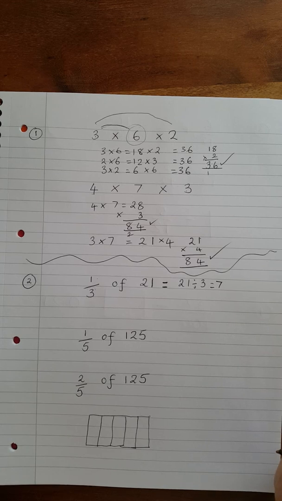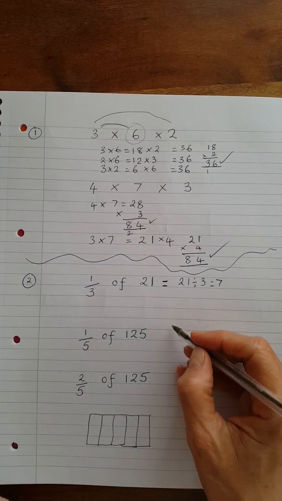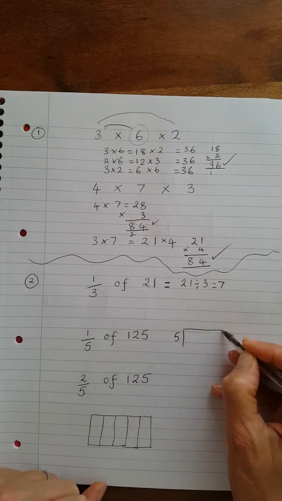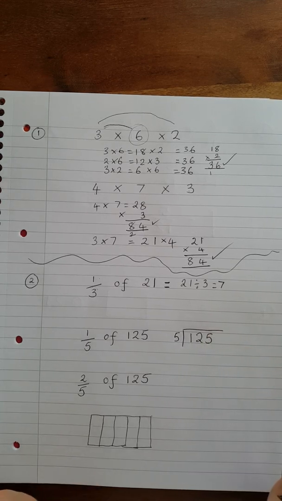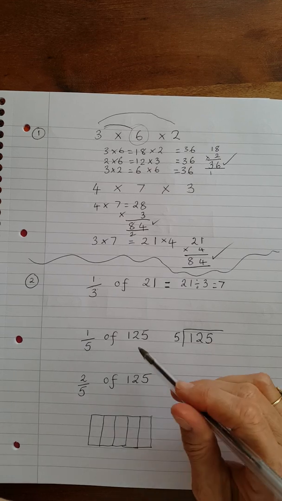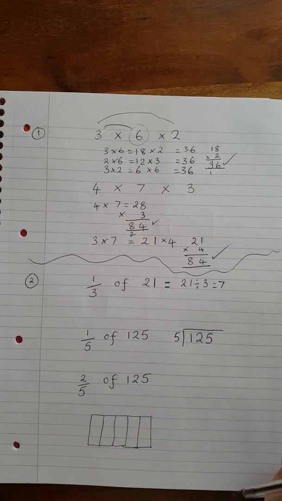A fifth of 125, well, that's a slightly bigger number. If we say how many 5's in 125, we might want to do it as a bus stop. You could say, well, I know how many 5's in 100, and then work out how many 5's in 25 and add them together.